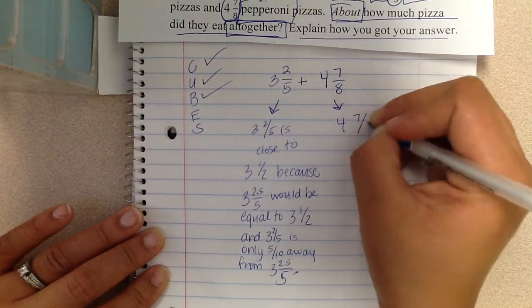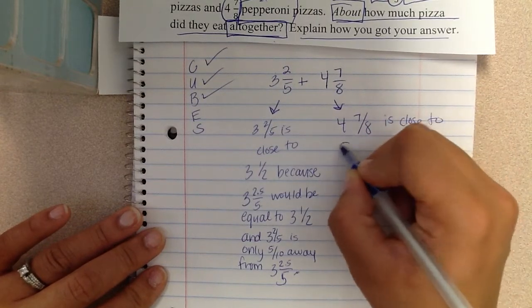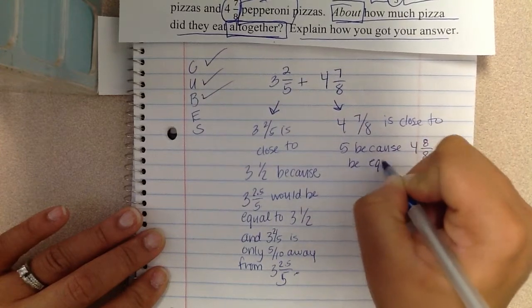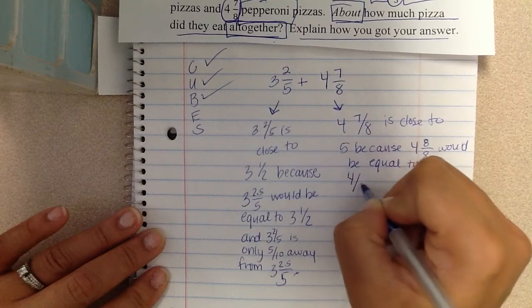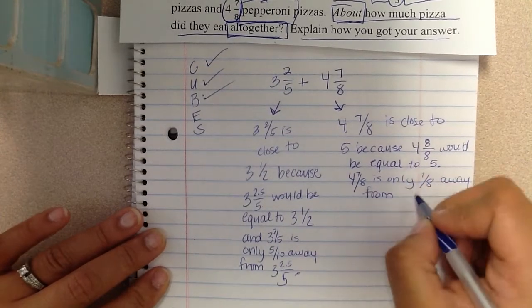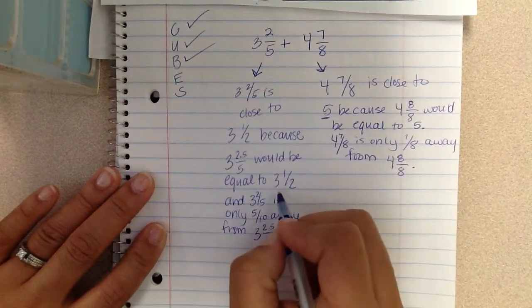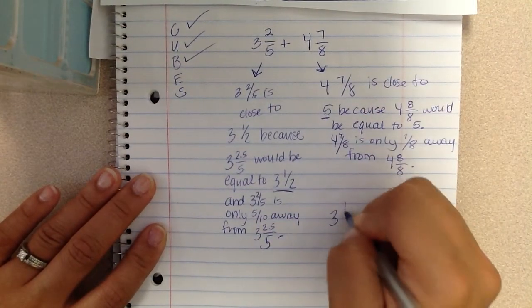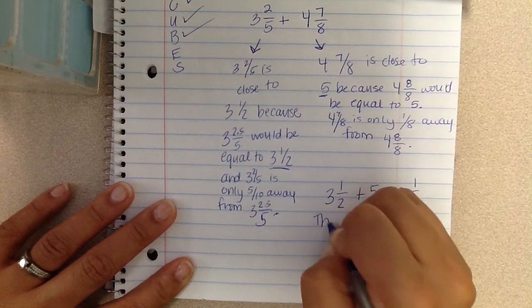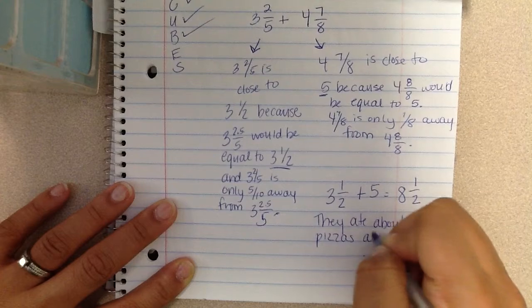Now, 4 7/8 is close to 5 because 4 8/8 would be equal to 5. 4 7/8 is only 1/8 away from 4 8/8. So now that I have my easy numbers here, I have 5 and I have 3 1/2. I can take 3 1/2 plus 5 wholes. That equals 8 1/2. So they ate about 8 1/2 pizzas all together.